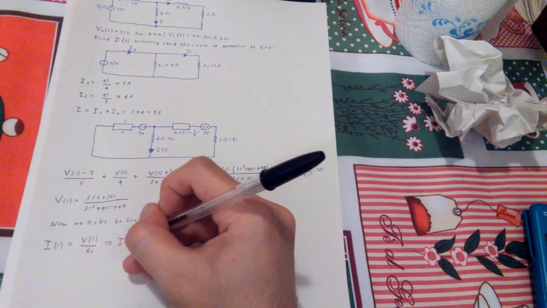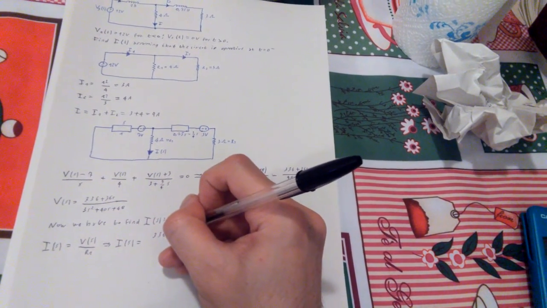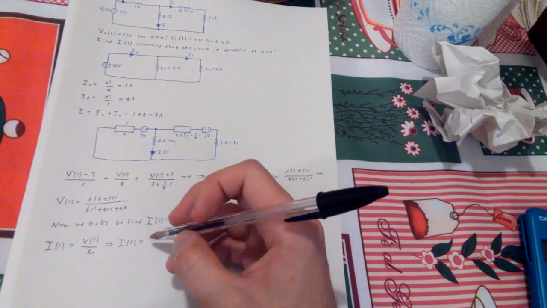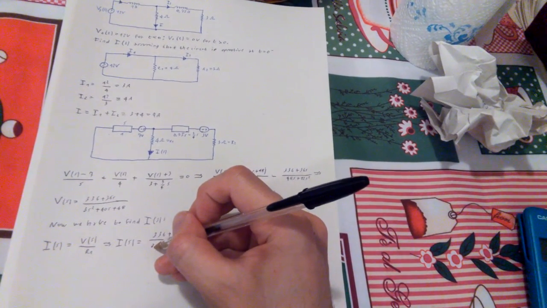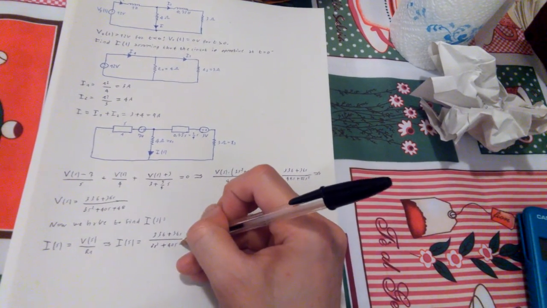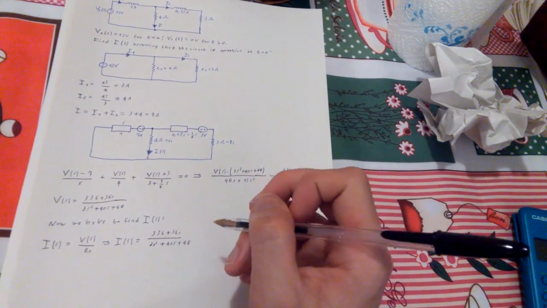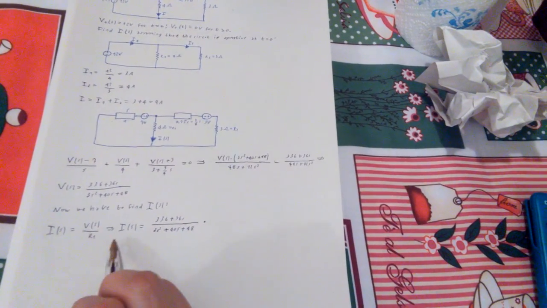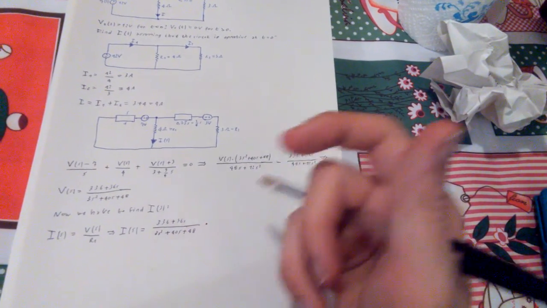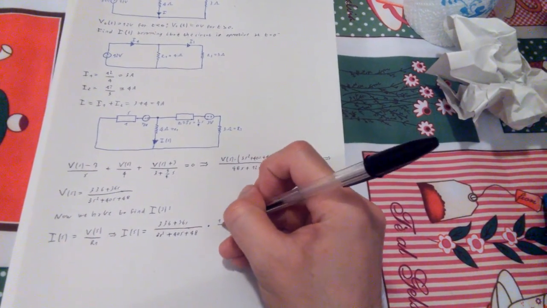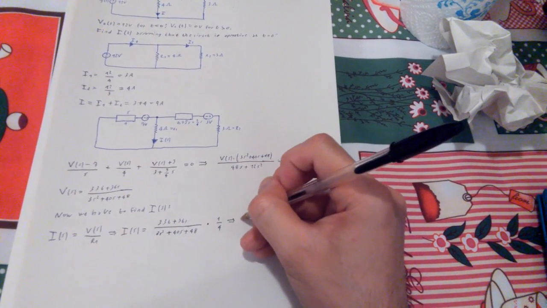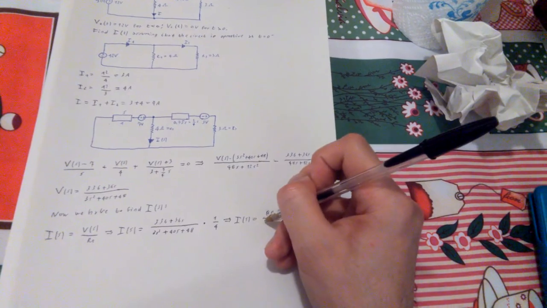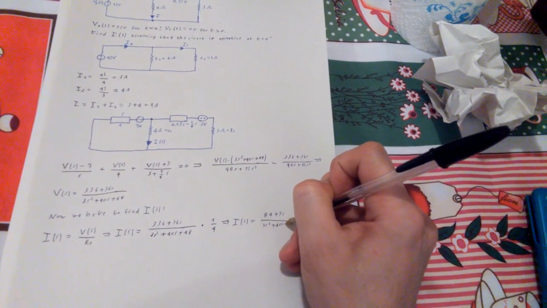So I of S is going to be 336 plus 36S over 3S squared plus 40S plus 48, times, because it's supposed to be divided, so I'm just flipping it and multiplying instead, 1 over 4, which gives us I of S equal to 84 plus 9S, everything over 3S squared plus 40S plus 48.